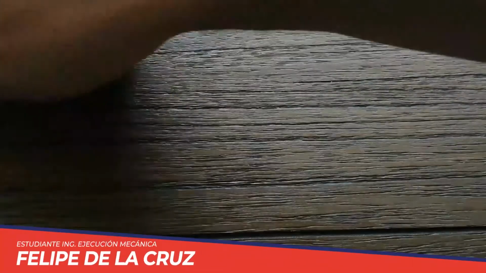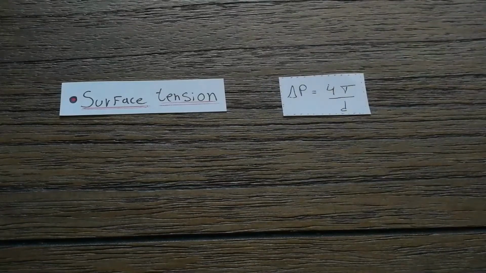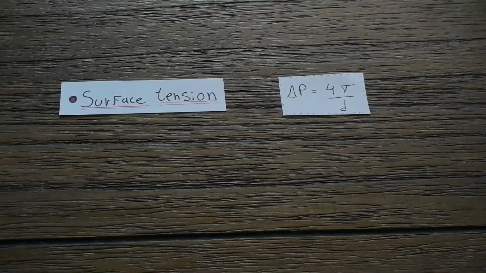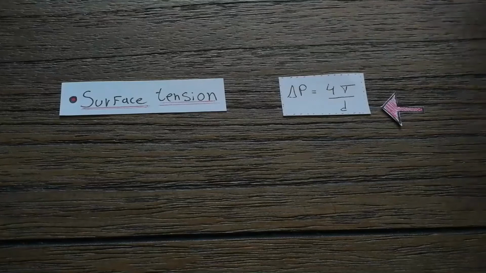Finally, the surface tension. The tensile strength per unit length of an assumed section of the free surface is called the surface tension. In other words, it's like an elastic film, where the first term, delta P, means the variation of pressure and D represents the diameter of a circular region.